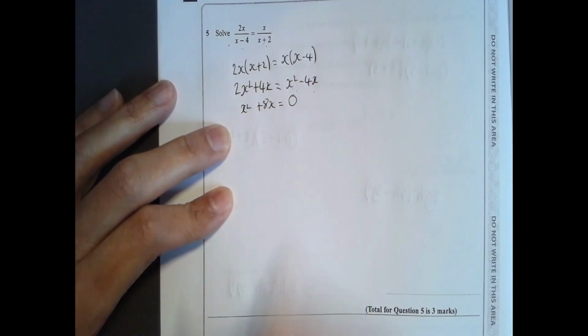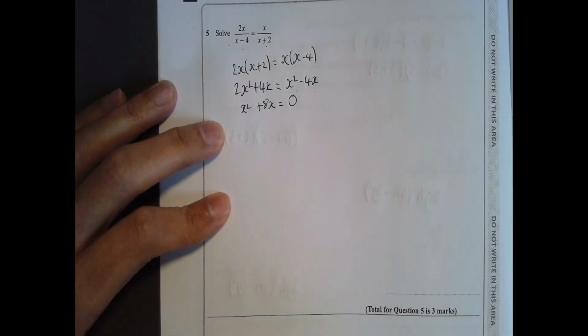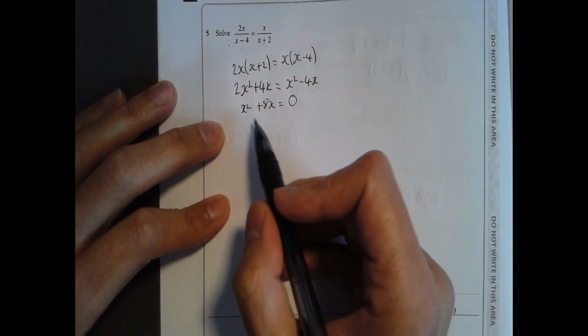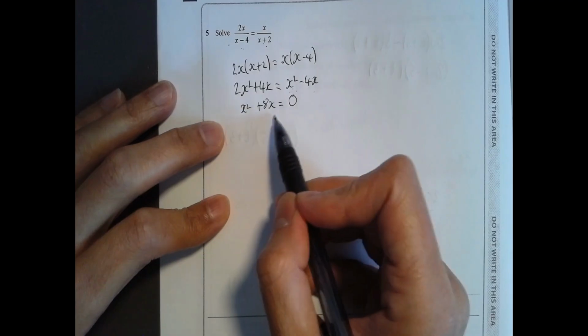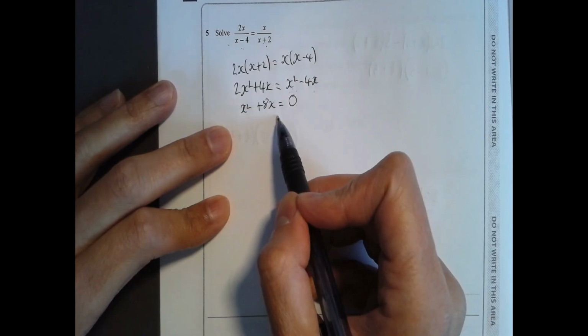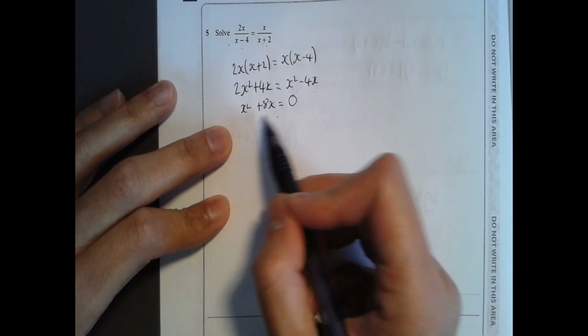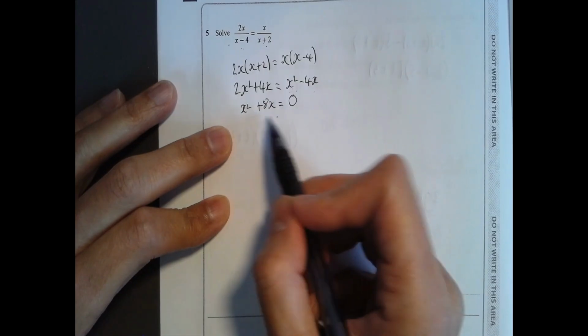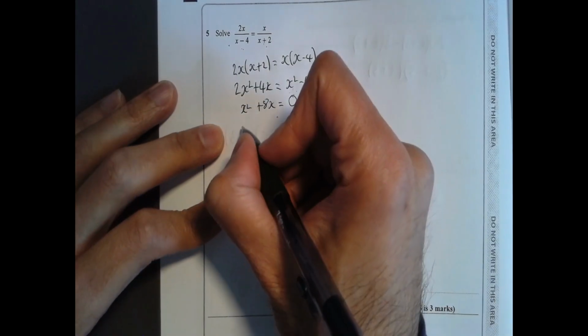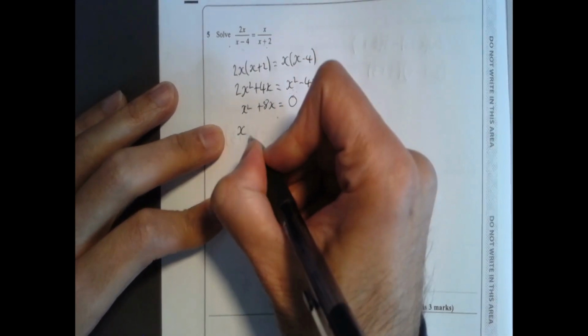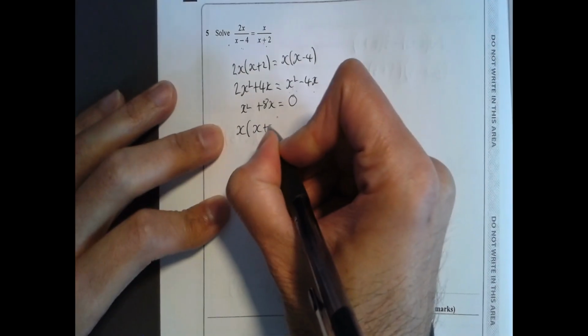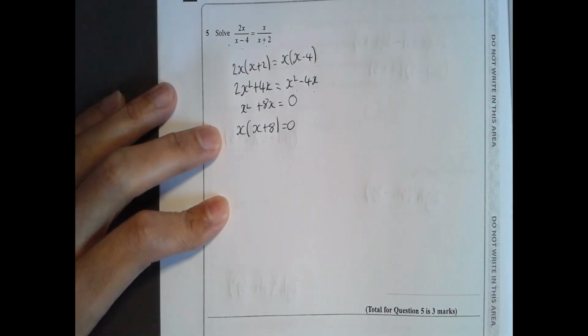Okay, and this is where we need to be careful, because I think sometimes you get caught out with this. I've got x squared plus 8x, that's got a common factor of x. Okay, so it's a quadratic equation, but this particular one, we haven't got a number on the end, so we've just got a common factor that's going to be x. So I'm going to take that out, and that gives me x times x plus 8 is equal to 0.